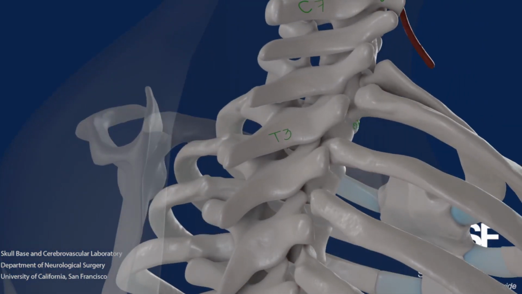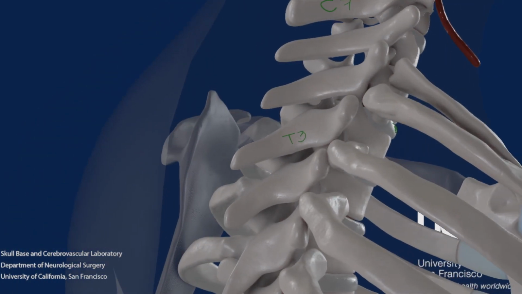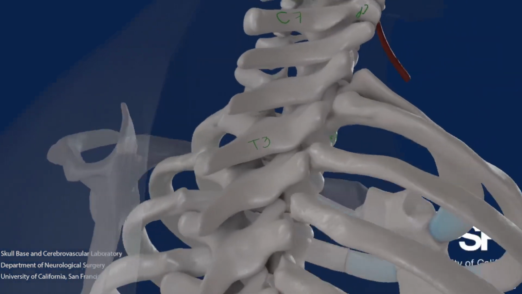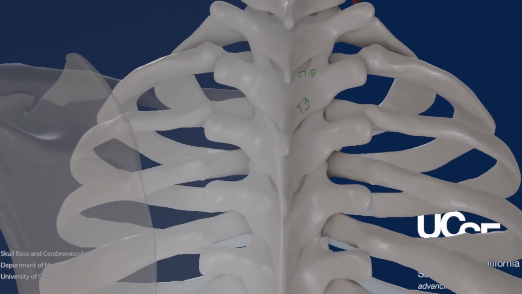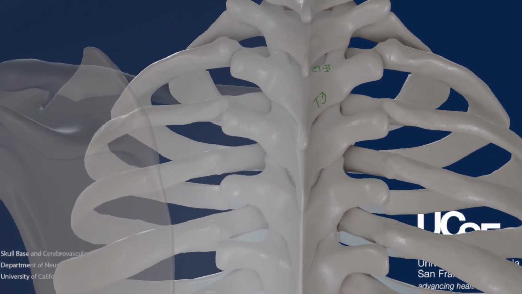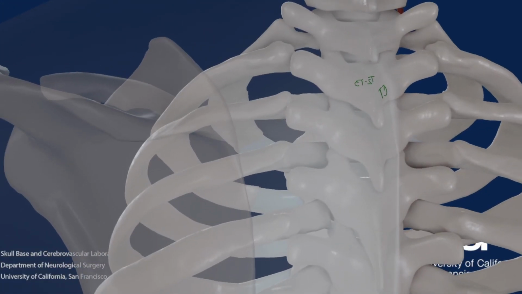Now, if we move inferiorly, we see the thoracic region. The thoracic region has several bony structures that are surrounding the area that can be used as anatomical landmarks.